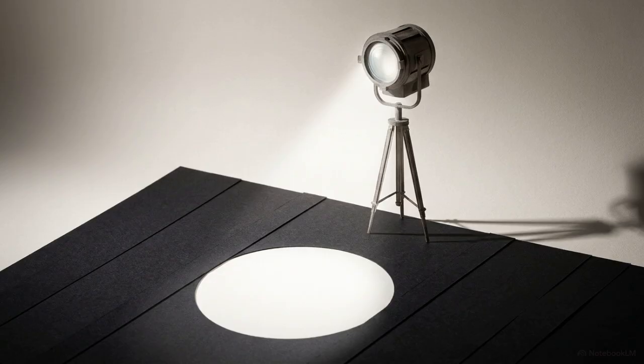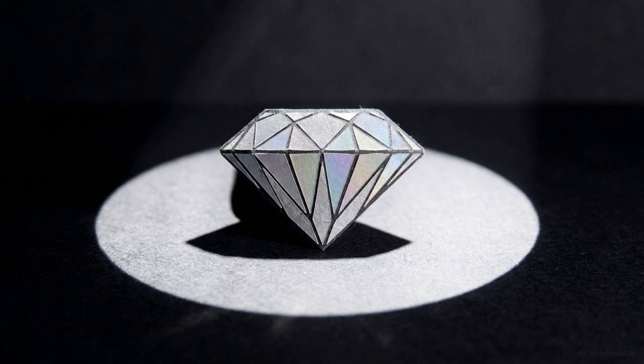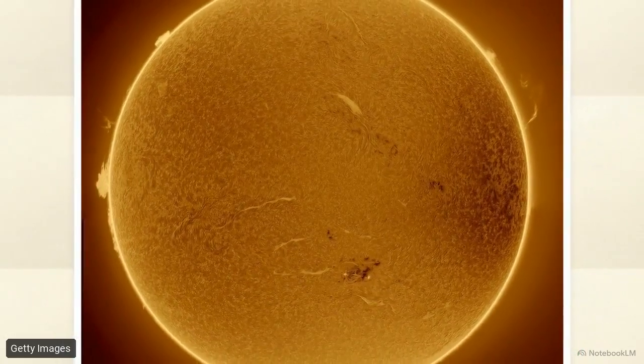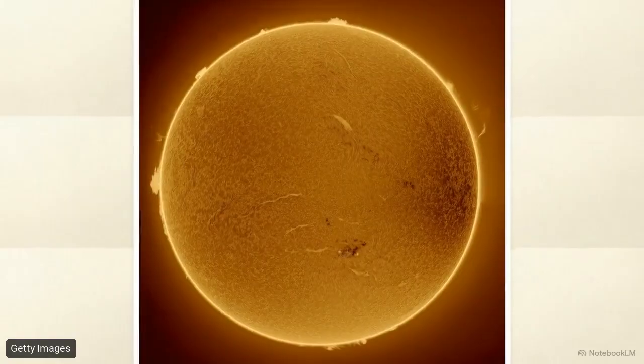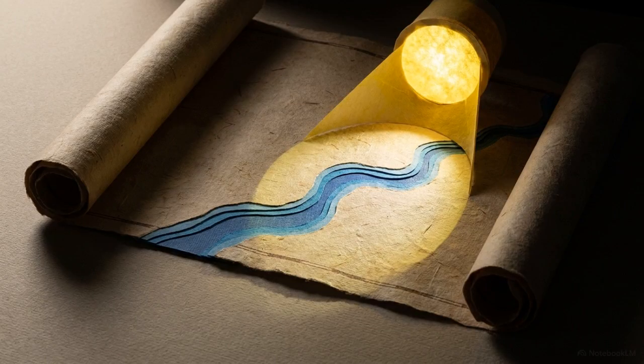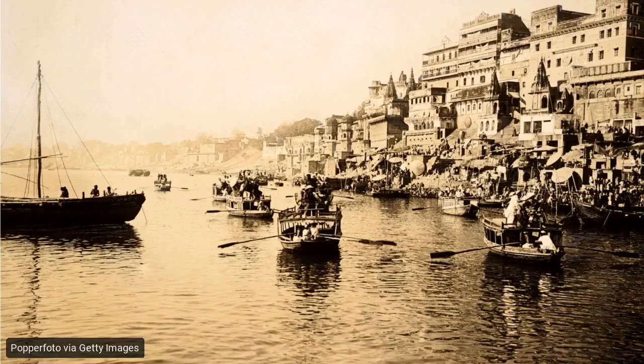This brings us to our second lens, the word the. This is your tight spotlight. You use it when you need the audience to look at one specific, unique thing that stands out from everything else. For example, there is only one sun in our sky, so we turn on the spotlight and say, the sun. The same logic applies to permanent landmarks. If you are talking about a specific river or an ocean, you need that spotlight. That's why we say the Ganga. It is a distinct, singular place.